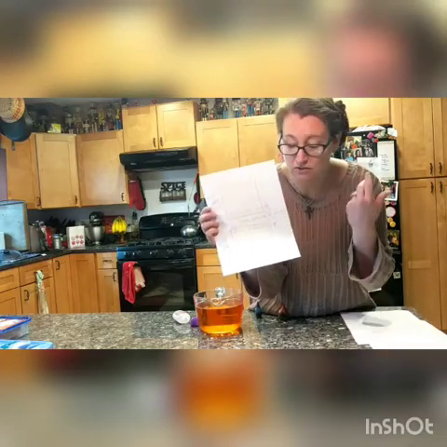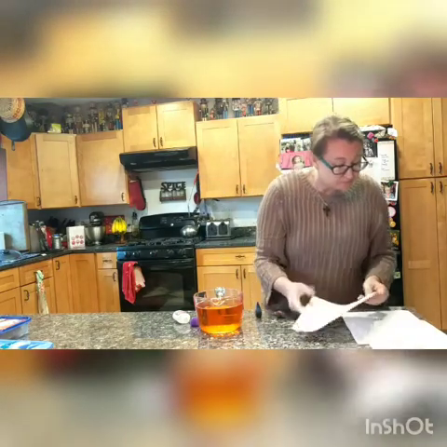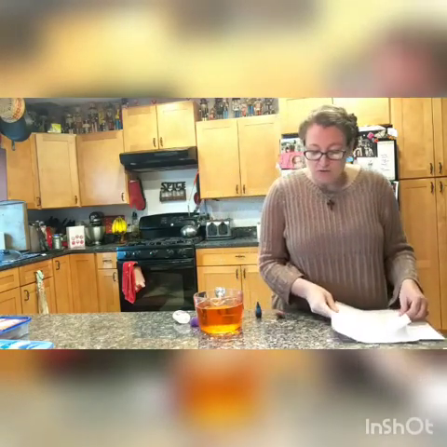So our experiments today proved that cold water sinks, hot water rises, and this leads into the whole water cycle we could get into. It's the same thing with air. Hot air rises, cold air sinks. So density is a really, really cool thing.